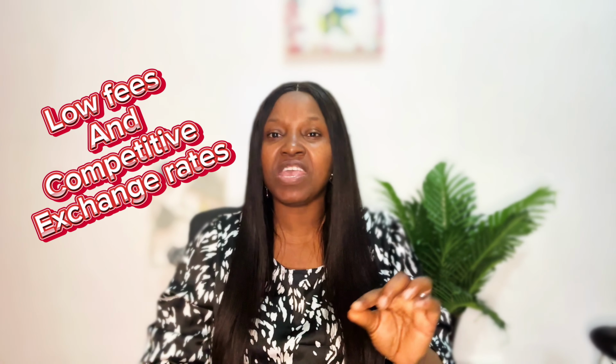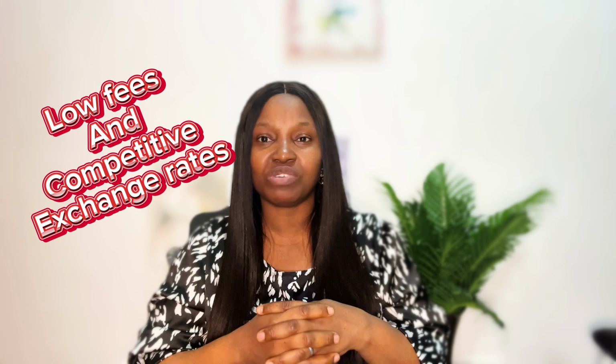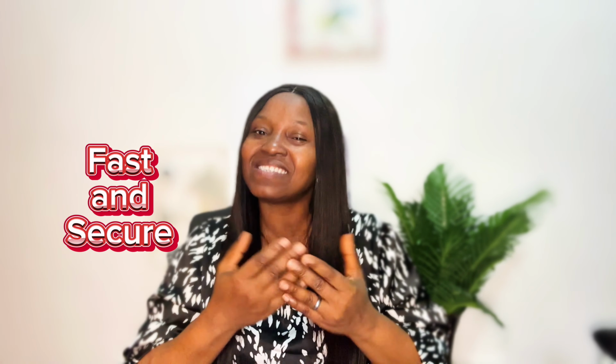Benefits of using TaptapSend. 1, low fees and competitive exchange rates. TaptapSend has one of the best features of low transfer fees and excellent exchange rates, so you get more value for your money. 2, fast and secure transfers. Transfers are quick and secure in TaptapSend, with most recipients getting money within minutes.